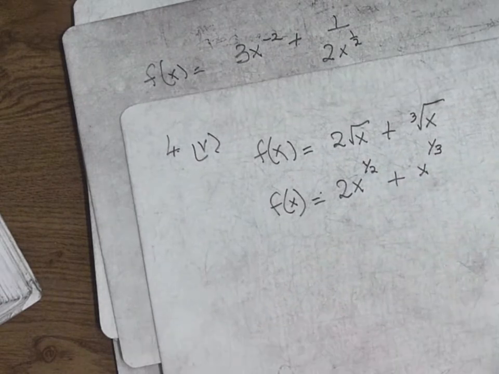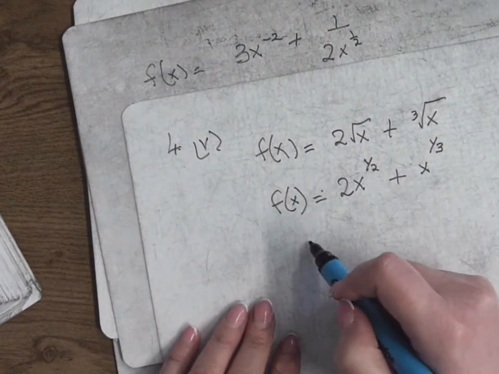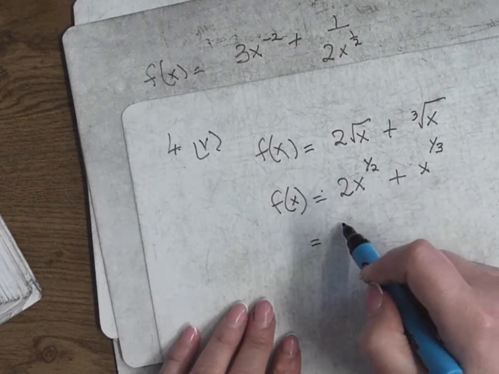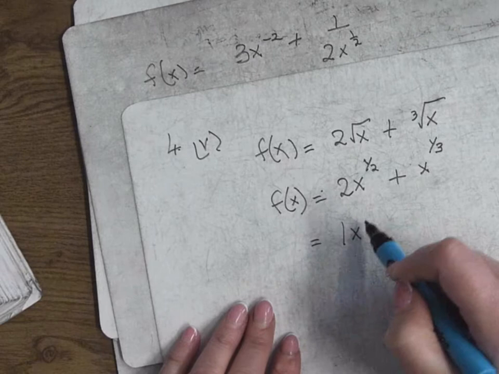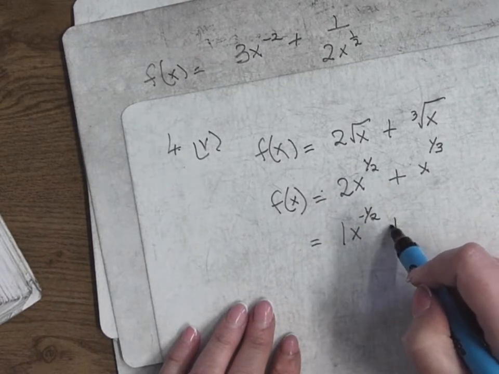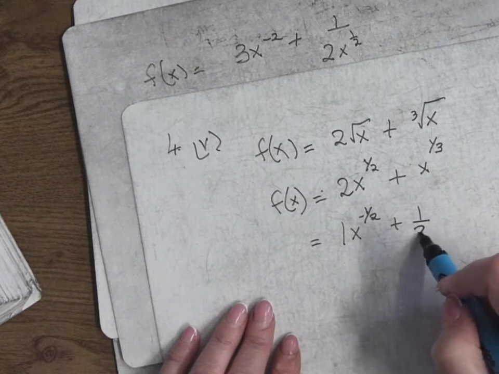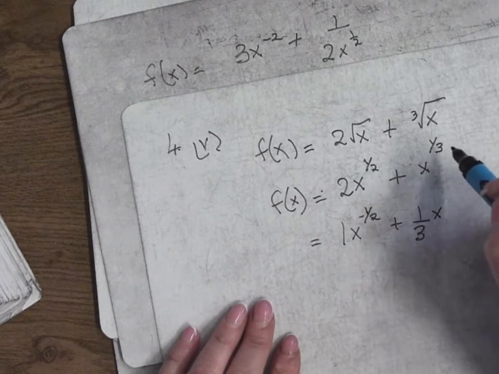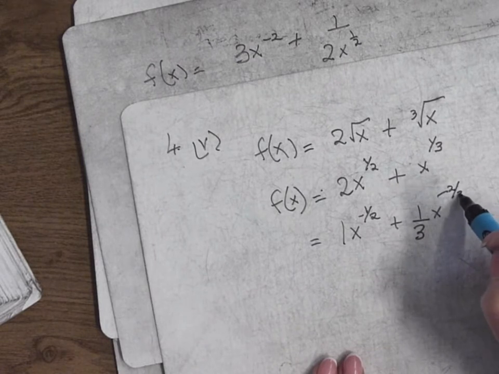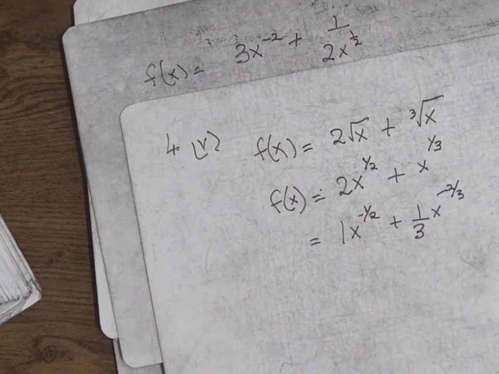Is that okay? Right. Bring the power down in front, reduce the power by 1. So bring it down in front, a half multiplied by 2 is 1. And then reduce the power by 1, a half minus 1 is minus a half. Here it's 1/3 x, and 1/3 take away 1 is minus 2/3. And you know what, just leave it like that. Okay, it's fine. Okay, is that right? Are we good? Right, okay.